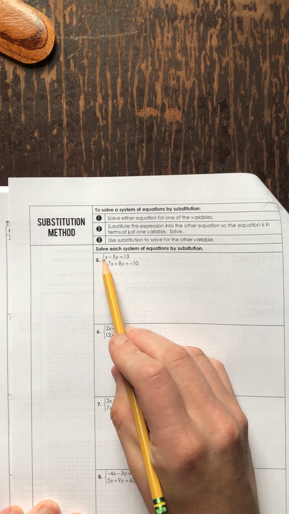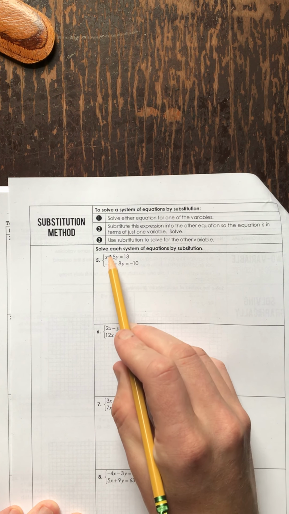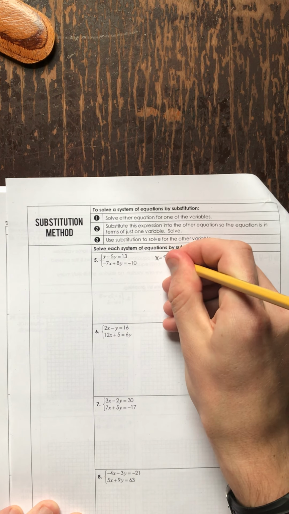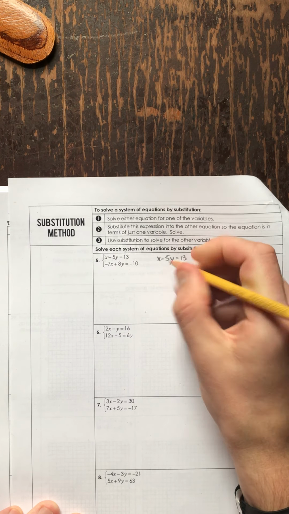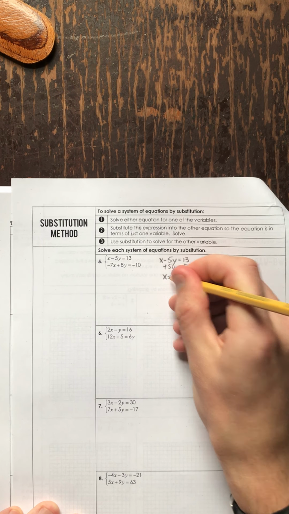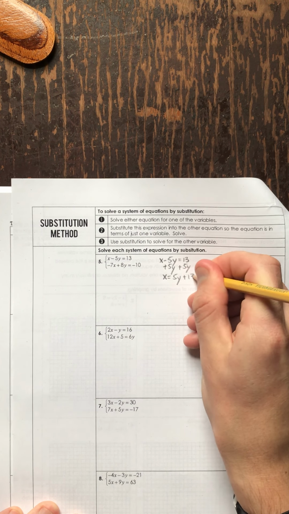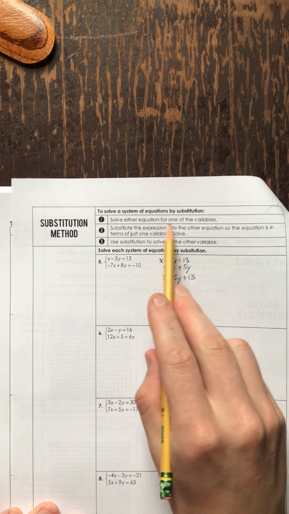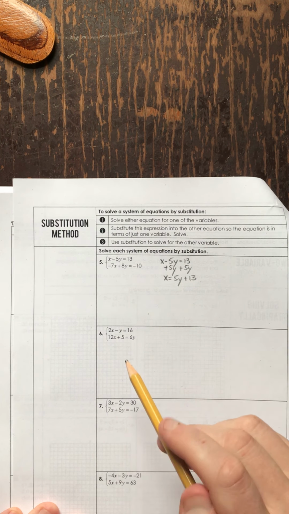Like for example, this x minus 5y equals 13. I'm going to try and solve for x because that's going to be a little bit easier. So I'm going to take that x minus 5y equals 13 and add 5y on both sides, and I get something like that. So I just did step 1: I solved either equation for one of the variables. I solved for x in this one.